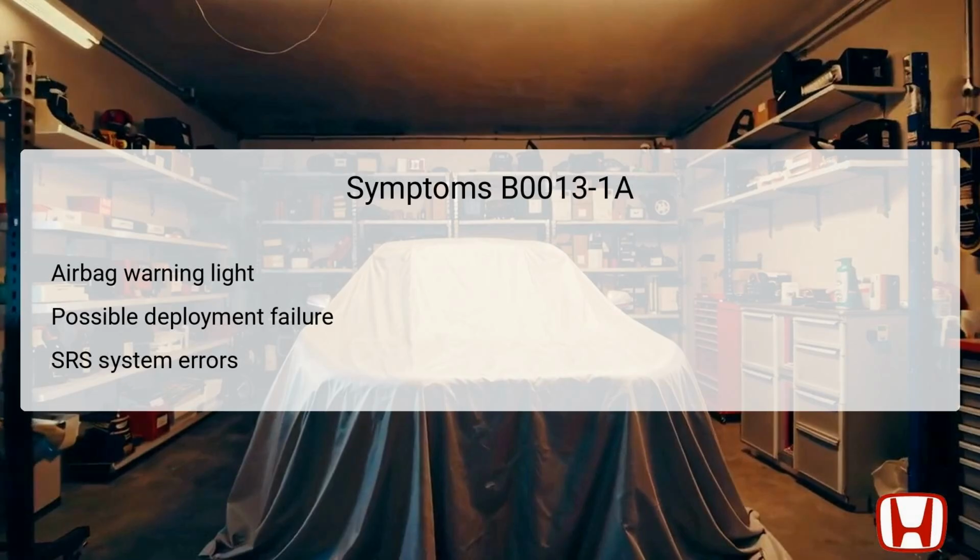B0013-1A include the illumination of the airbag warning light on the dashboard, indicating an issue within the airbag system. In the event of a crash, there may be a failure of the front passenger's knee airbag to deploy as designed, which could lead to severe consequences for occupant safety. Additional SRS system errors may appear, indicating the disruption of normal operation or failure to communicate with other SRS components. This situation necessitates immediate troubleshooting to ensure both compliance with safety regulations and the protection of vehicle occupants.